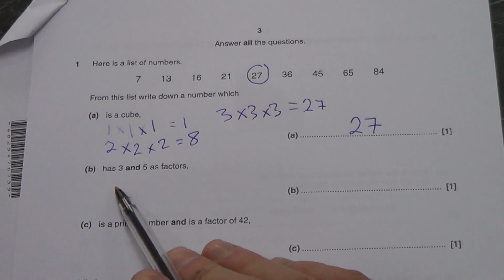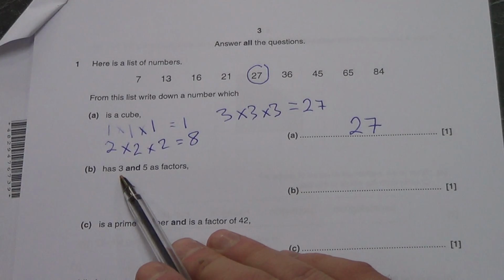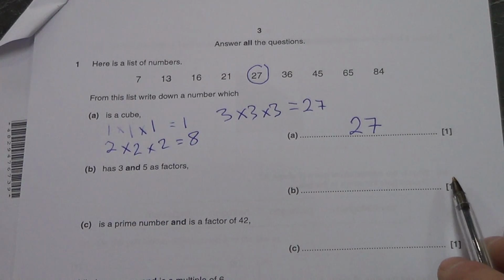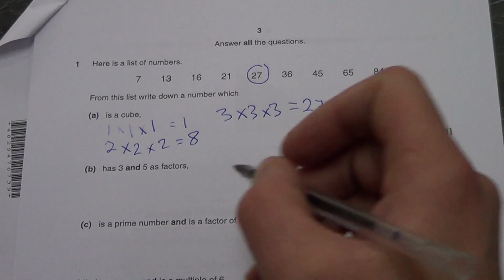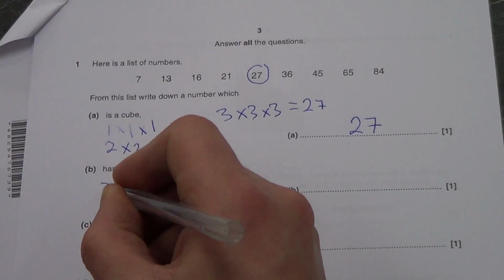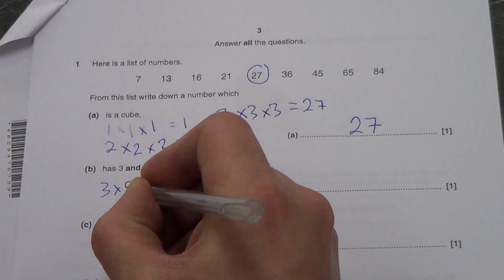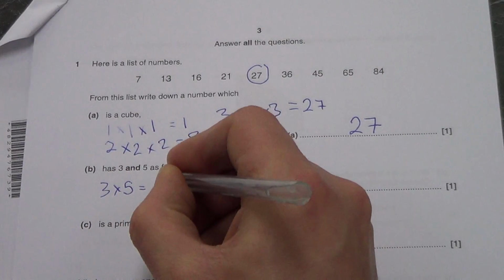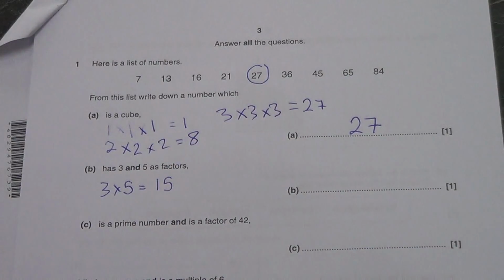Okay, we need to find a number that's got 3 and 5 as its factors. We can simply do this by remembering that 3 and 5 must go into that number, and actually 3 times 5, if they're both factors, gives us 15. So 15 is a number where 3 and 5 are both its factors.